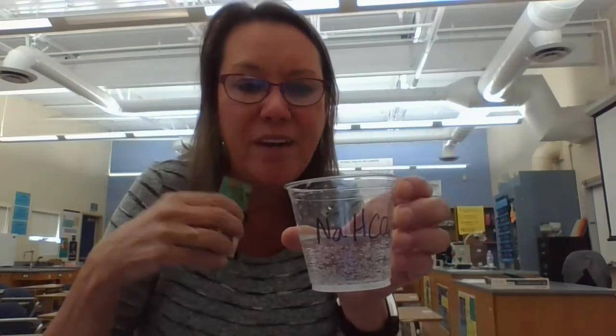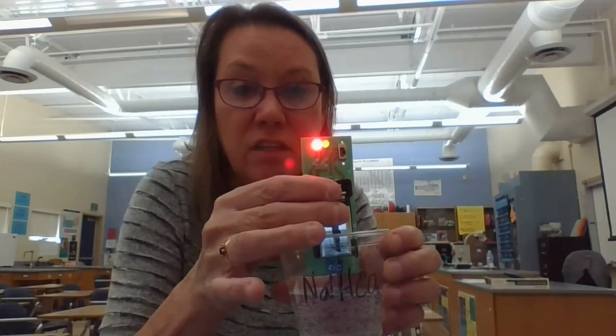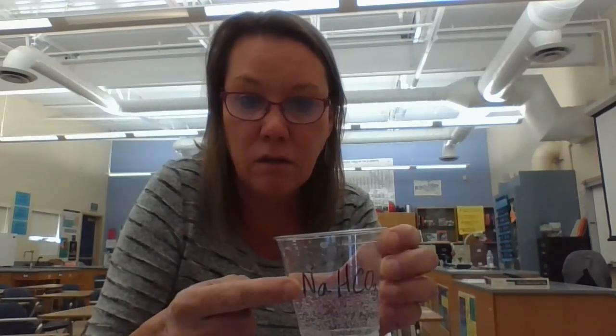This is sodium bicarbonate. This is also called baking soda. And it's a good conductor. I can see bubbles. I see a metal. As soon as I see a metal, I know it's going to be ionic. It's going to conduct.